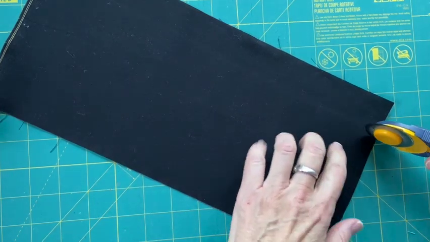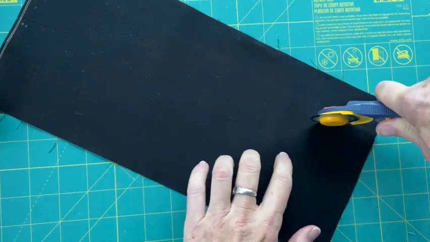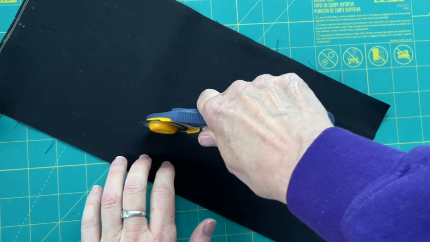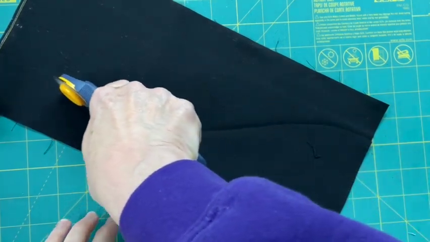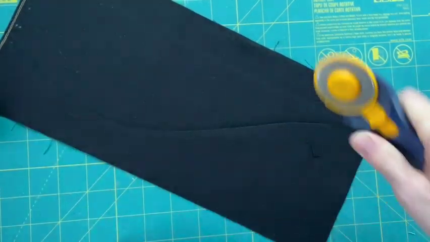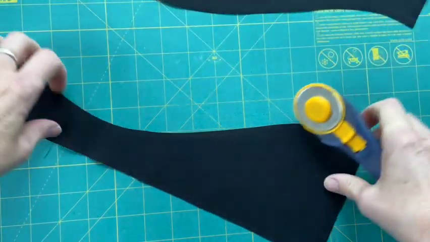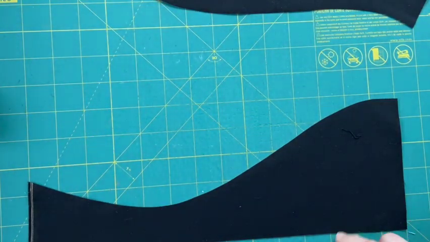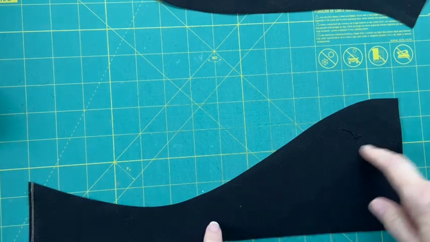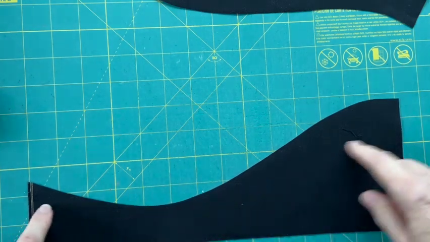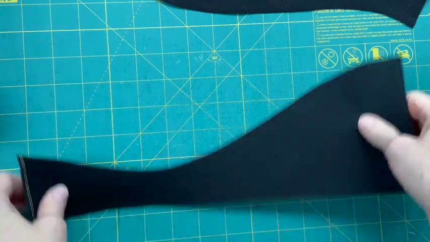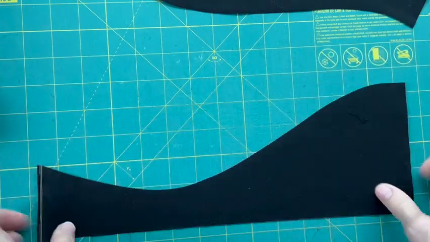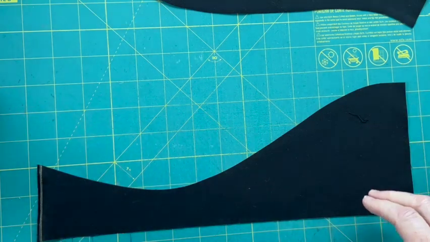So let's try doing this. Freehand curves are always great joy, aren't they? All right. And then I can save this for another piece. And this would leave room down here if I decided to do another small piece here.